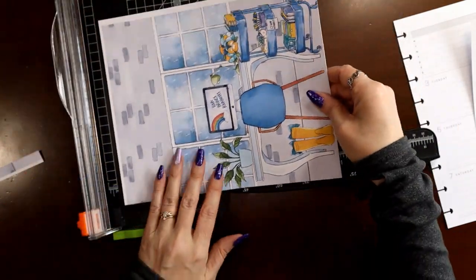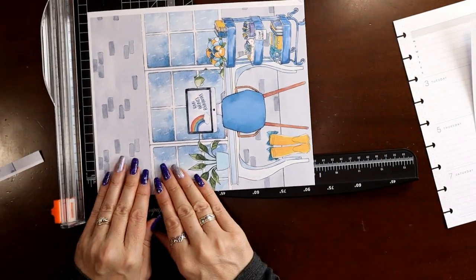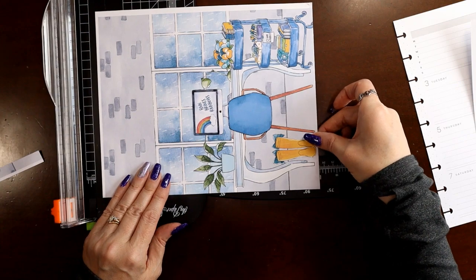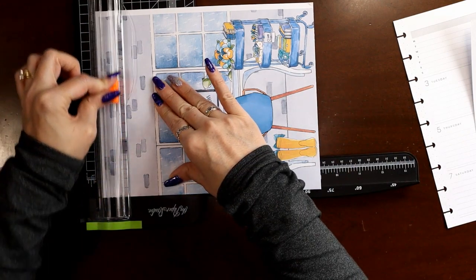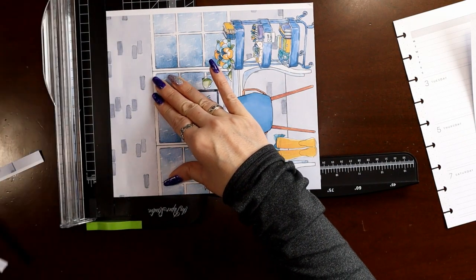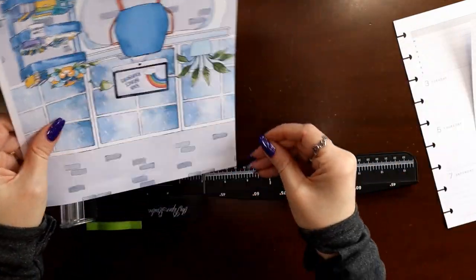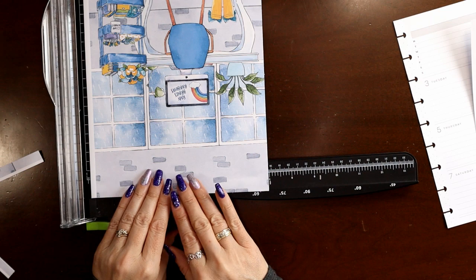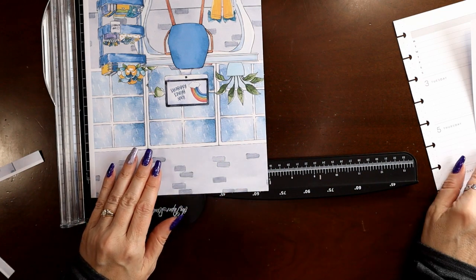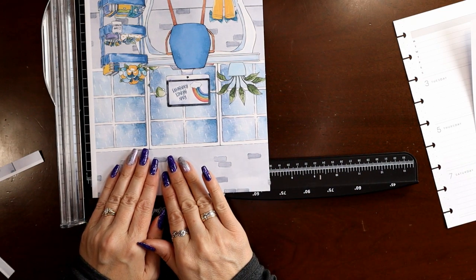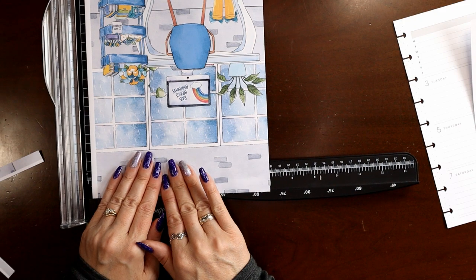So it needs to be 9 1/4 tall. I have that marked over here. There we go. And then I'm going to go ahead and cut the right width, the 7 inches wide, but save this piece that I cut off so I can put it on the right hand side to carry the graphic on across.